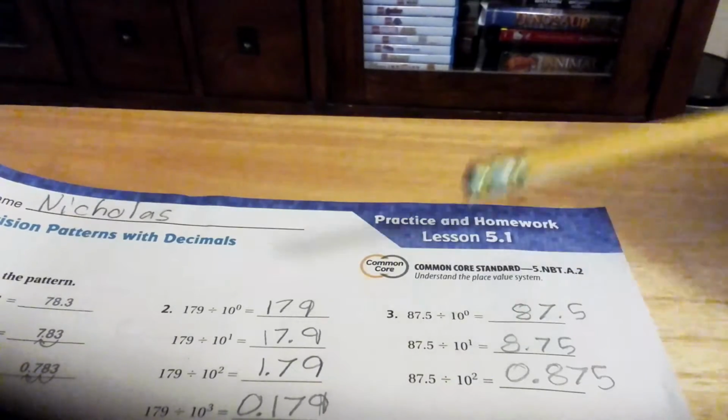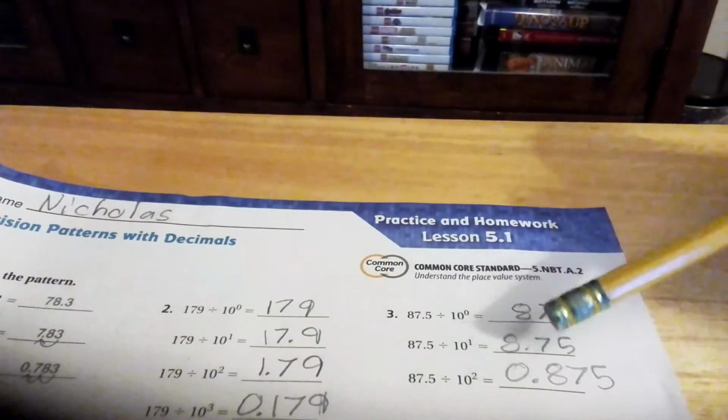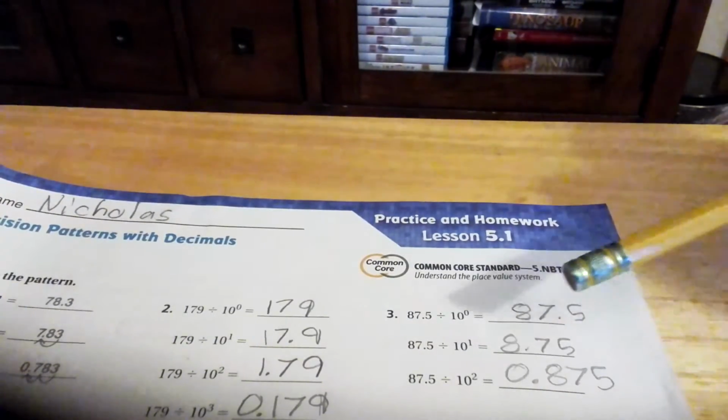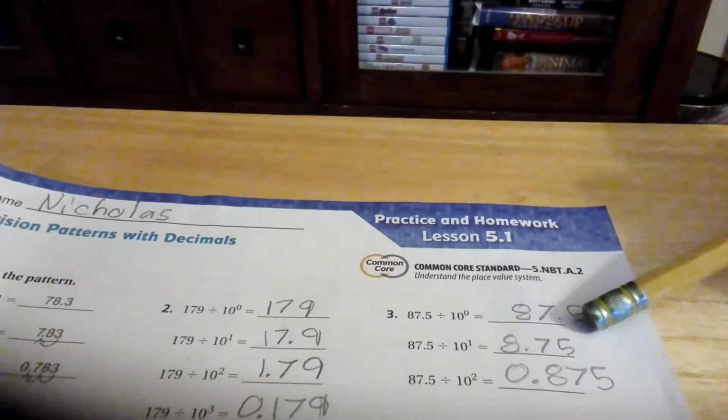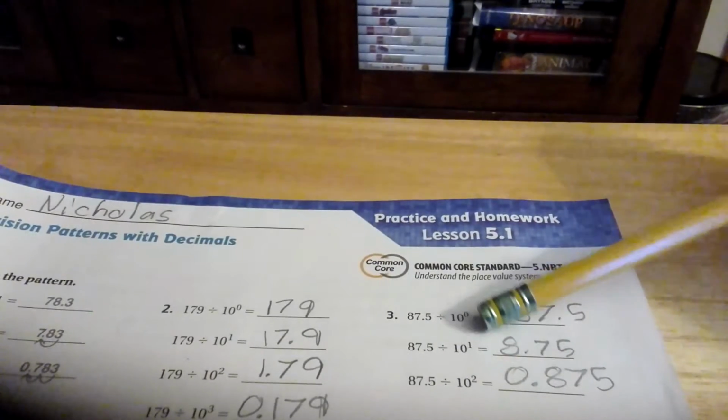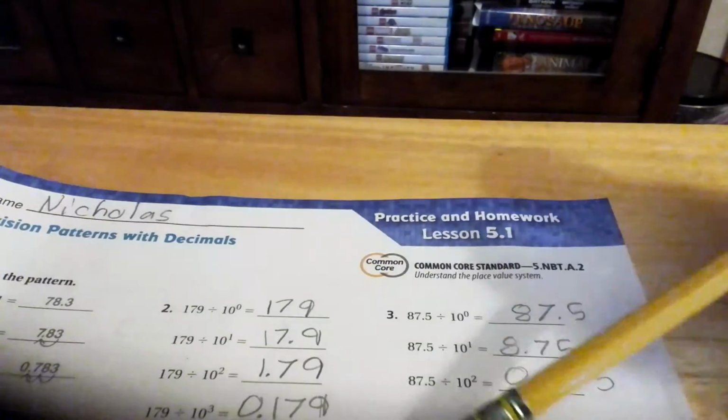87 and 5/10 divided by 10 to the power of 0 is 87 and 5/10, because you don't divide or multiply by anything.